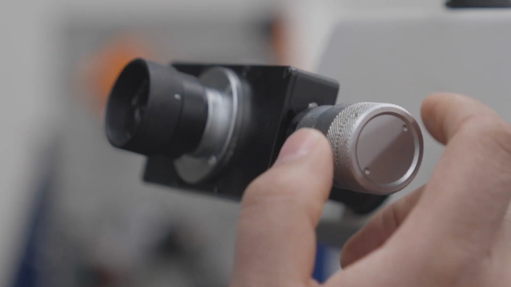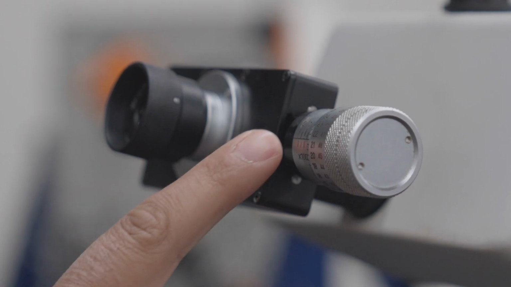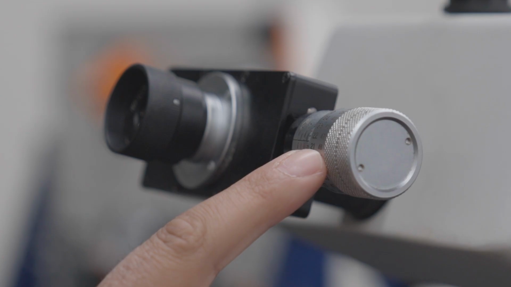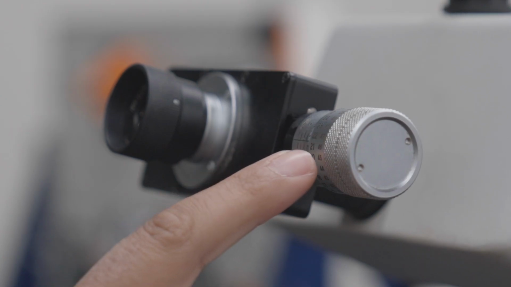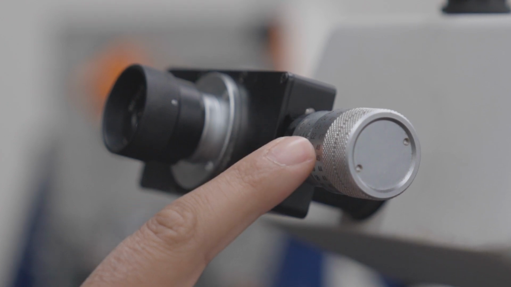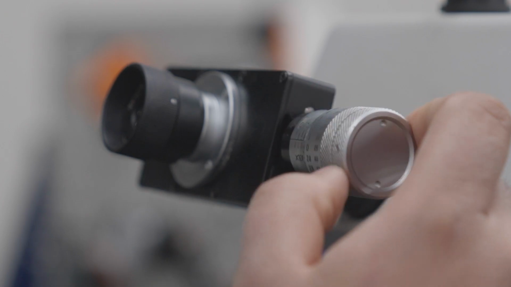If your knob is right here, for example, it is after a red line. Your value would be 1, and you read the closest red number, which is 47. So 147 micrometers.